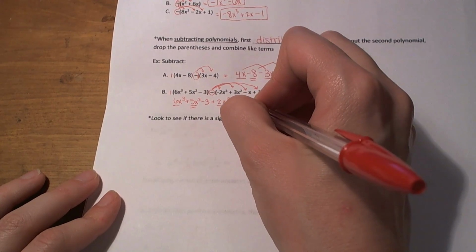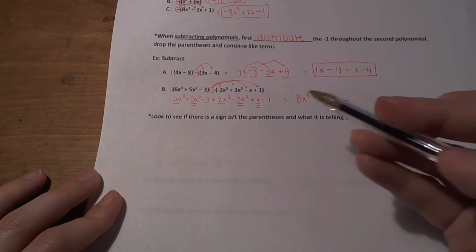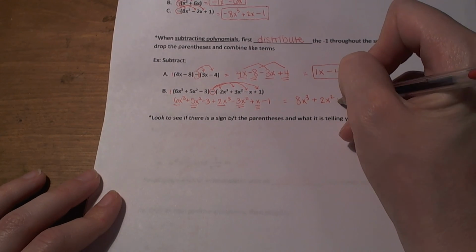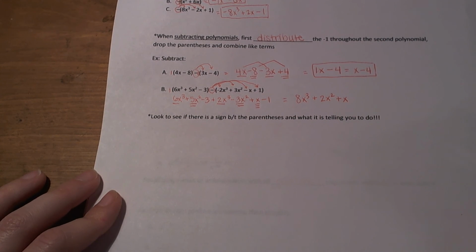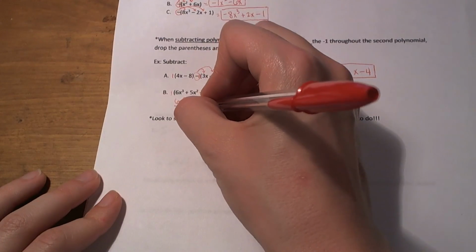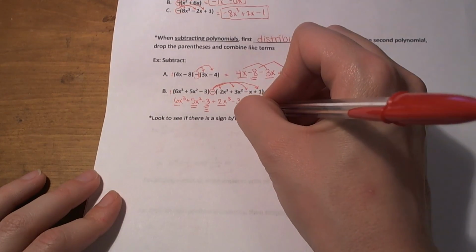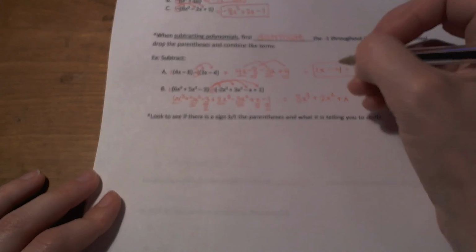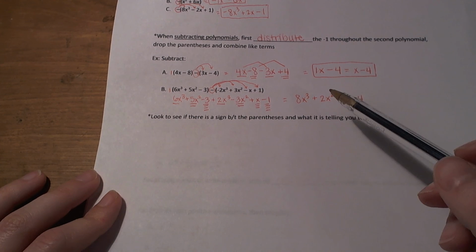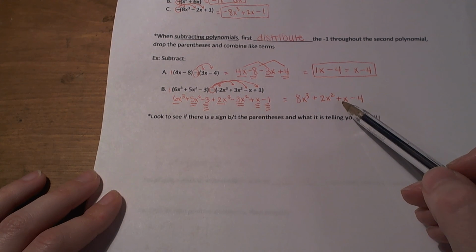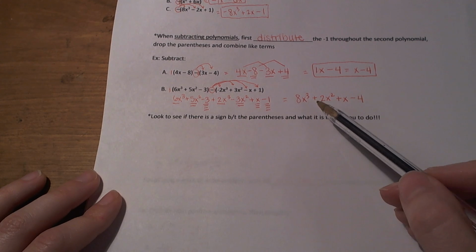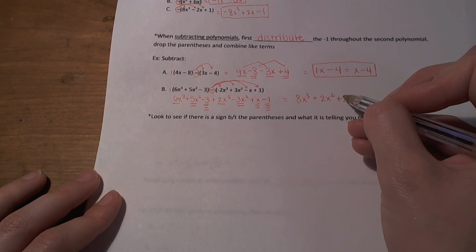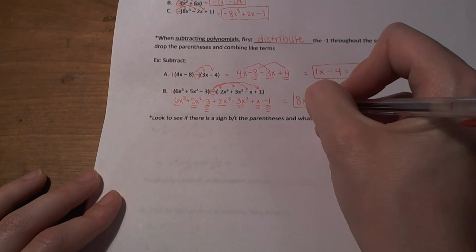Next is the x's. Notice there's only one x, so there's nobody that the x can combine with since there's no other like terms. So it doesn't change, but you do have to still have it in your answer of plus x. And then minus 3 and minus 1 are like terms. So minus 3 minus 1 gives minus 4. So we have 8x cubed plus 2x squared plus x minus 4. And there's no more like terms of those 4. And so they are in descending order, 3, 2, 1, 0. That is our answer.